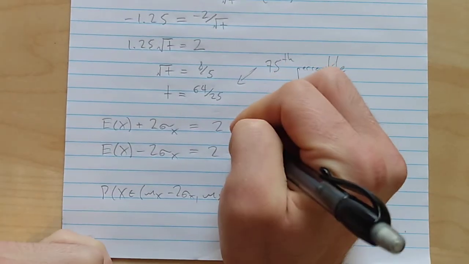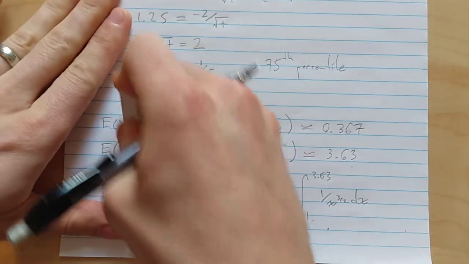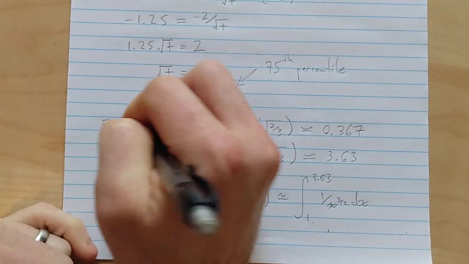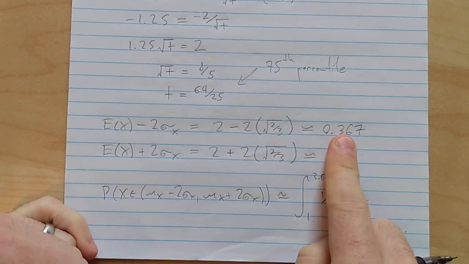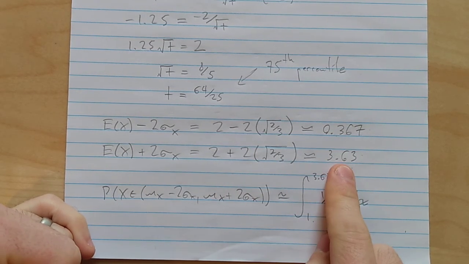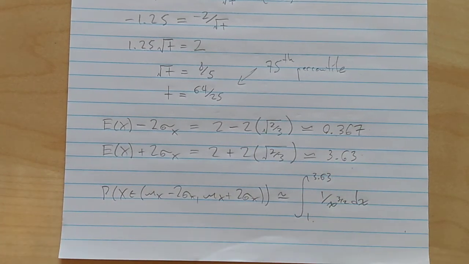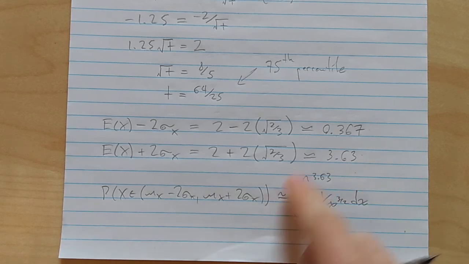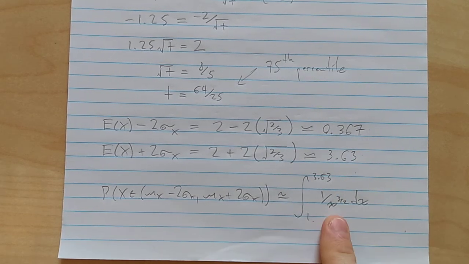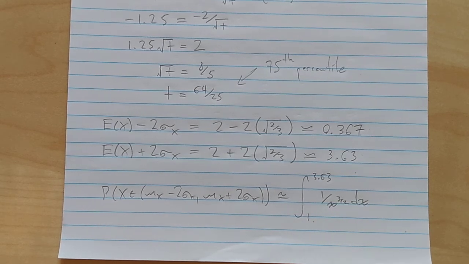Sorry about that. Go 2 standard deviations down from the mean, you get here. Go 2 standard deviations up from the mean, you get here. And then I'm going to integrate my PDF, making sure to cover that region. And then I'll get a number here for the probability. I think this should be pretty big number, pretty close to 1.